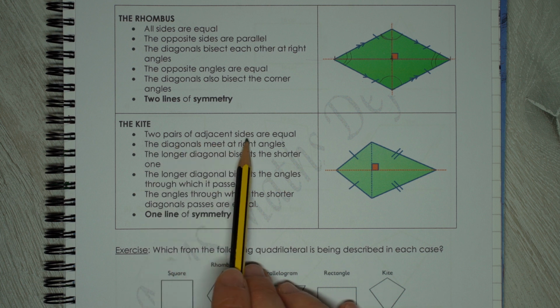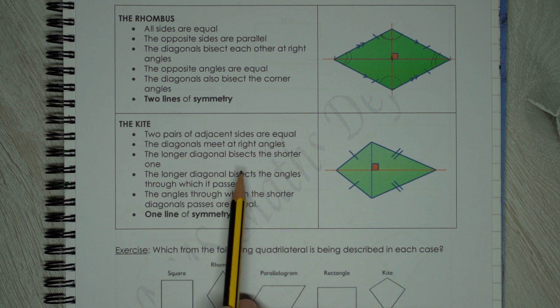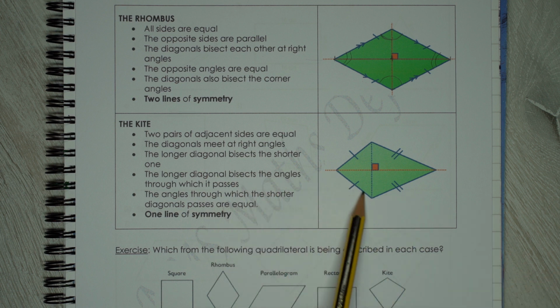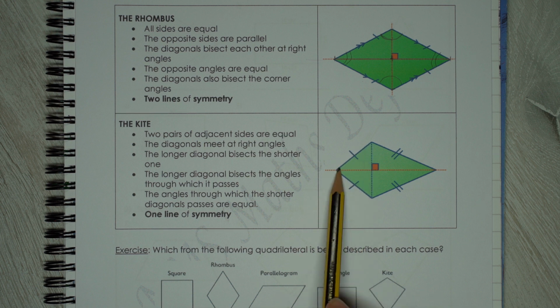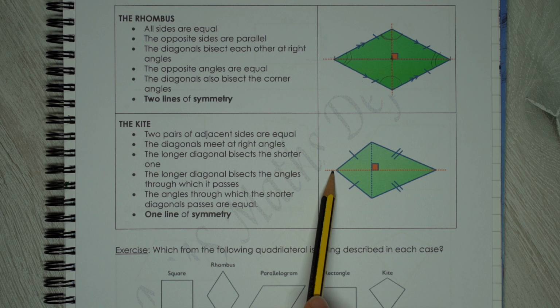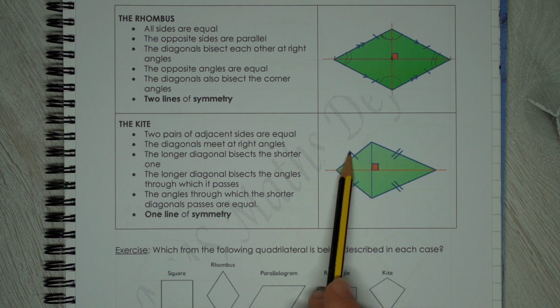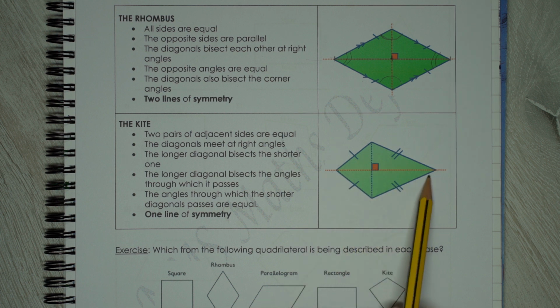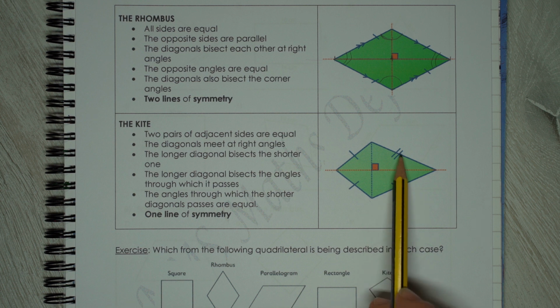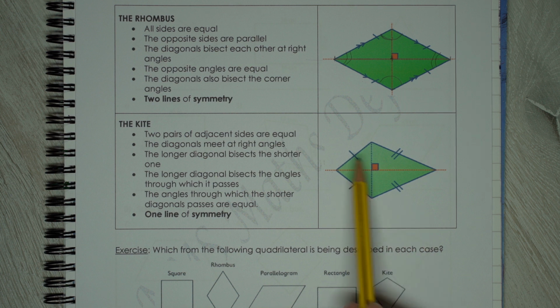Two pairs of adjacent sides are equal. When we say adjacent, it means next to each other. So this side and this side are equal. So two pairs of adjacent sides. This side and this side are equal in length. Hence we mark them with these lines. This side and this side are also equal in length. So we have marked them with two small lines, and here with two small lines, which means that this side is equal to this side and this side is equal to this side, but they are not equal to each other. This is not equal to this side.